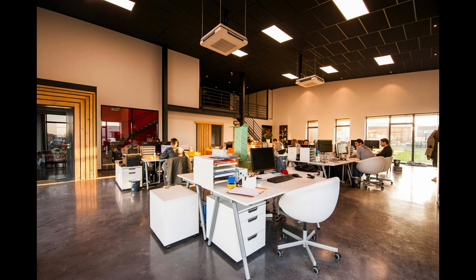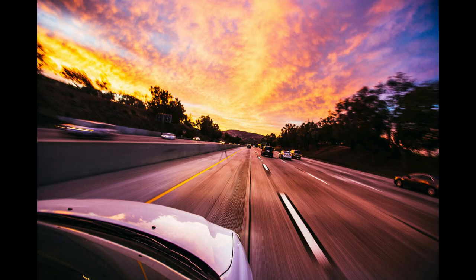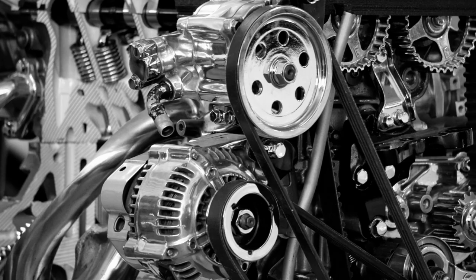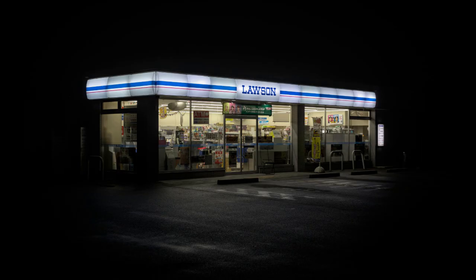For deeper insight, use Perplexity AI, which aggregates data from multiple sources. Ask it, what are the most profitable used car parts to resell in 2025? This can help you refine your focus, whether it's engines, transmissions, electronics, or body parts.